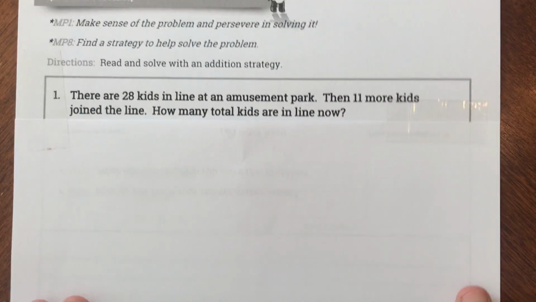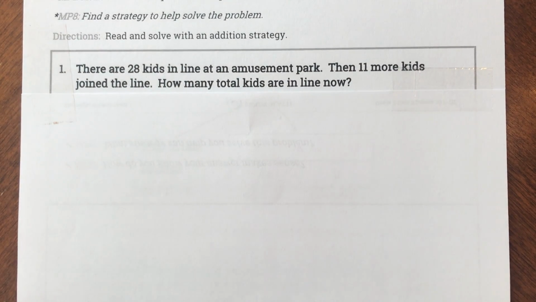Here is my first story problem. My first story problem says, there are 28 kids in line at the amusement park. Then 11 more kids joined the line. How many kids are in line now?